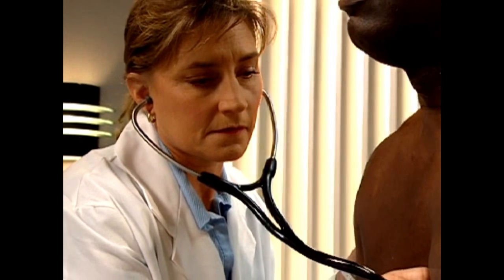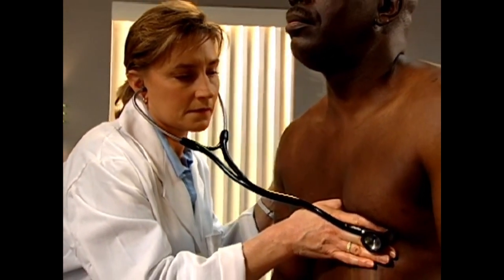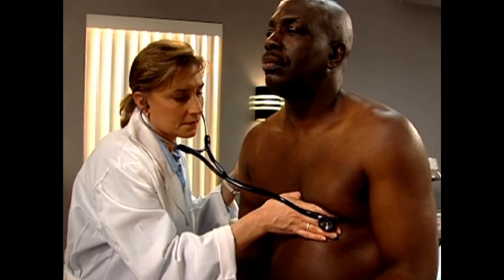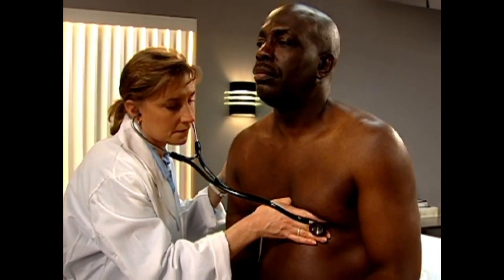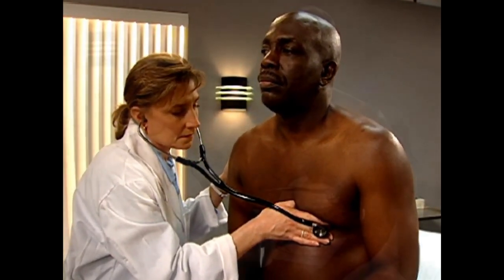Second, focus on systole, which begins with S1. You should not hear any extra sounds or murmurs. Third, concentrate on diastole, which should last longer than systole and also should have no extra sounds or murmurs.